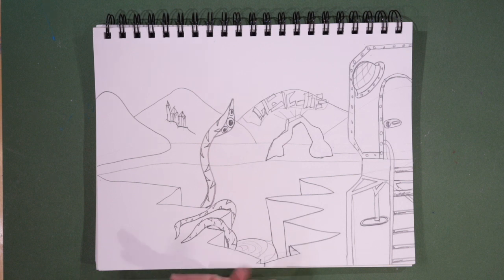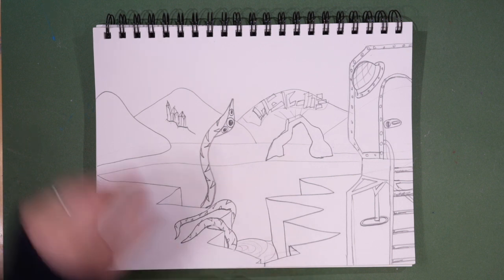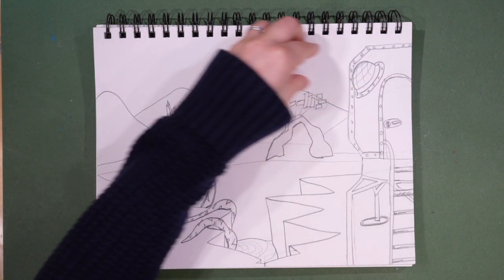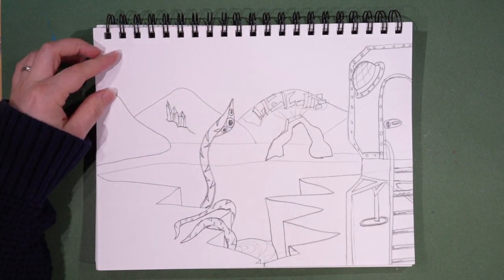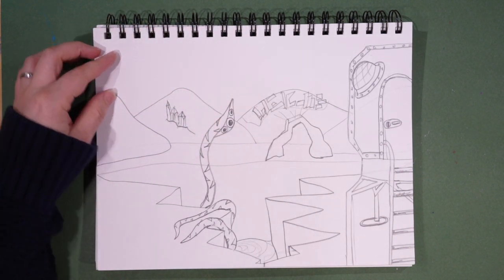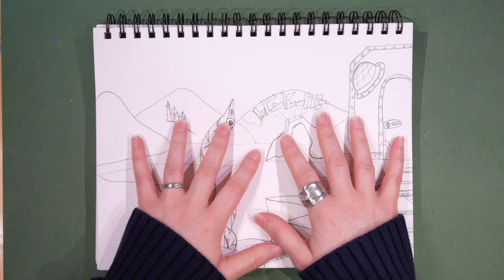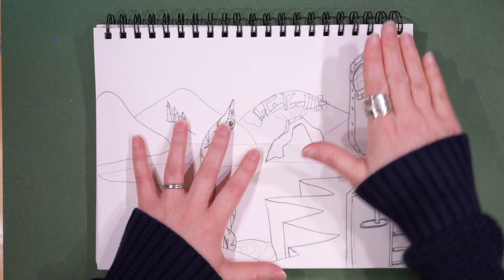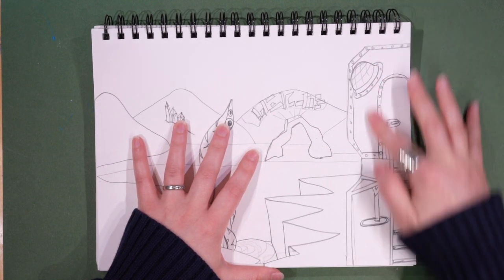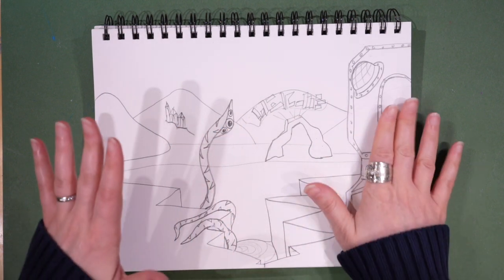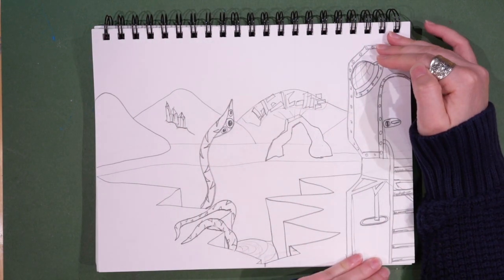For today, we are going to be dealing with the sky of our outer space scene. You should have been able to finish this last week, drawing one item that goes from the top of the page to the bottom of the page. It could be anywhere, but it's got to go from top to bottom. So please double check and make sure you have that.